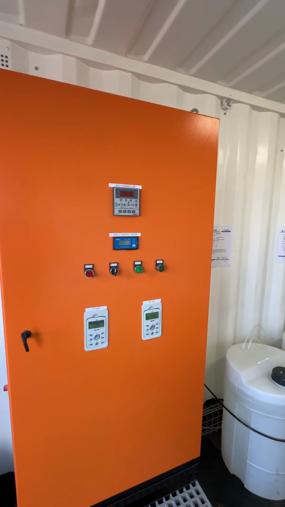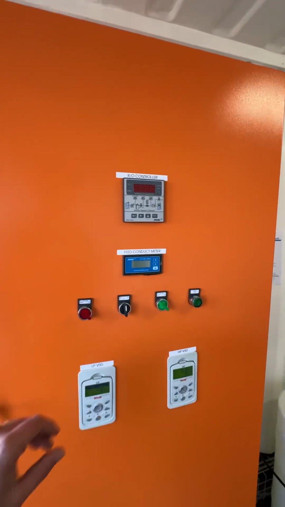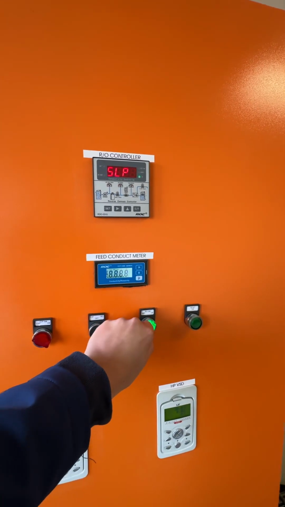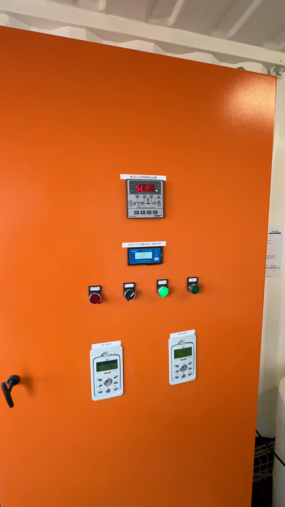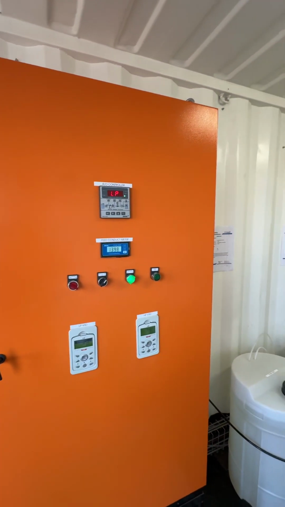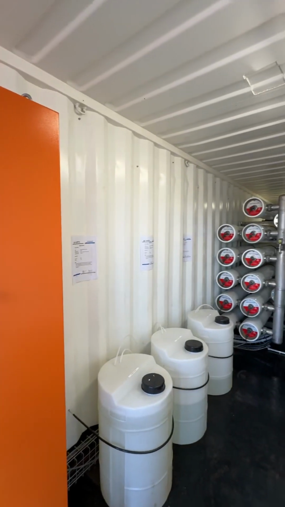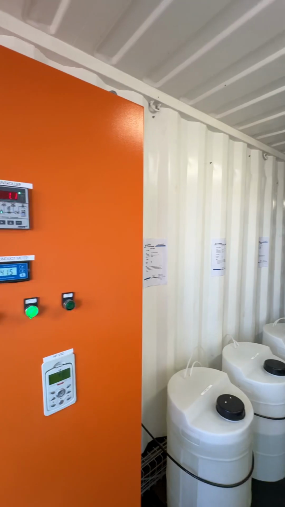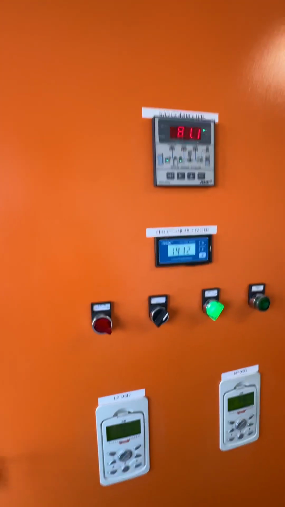Okay, so I'm going to run the RO plant in automatic now. So there the low pressure pump starts up.